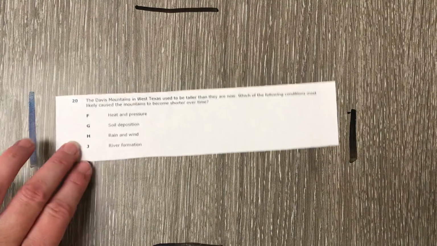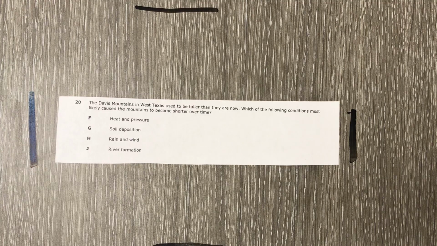Number 20. The Davis Mountains in West Texas used to be taller than they are now. Which of the following conditions most likely caused the mountains to become shorter over time? F, heat and pressure. G, soil deposition. H, rain and wind. J, river formation.